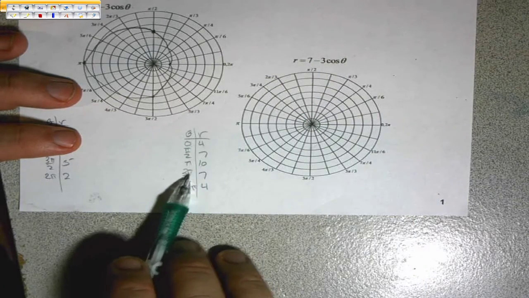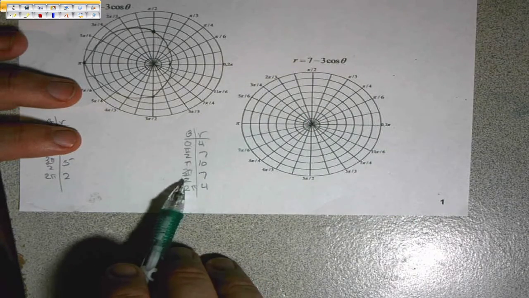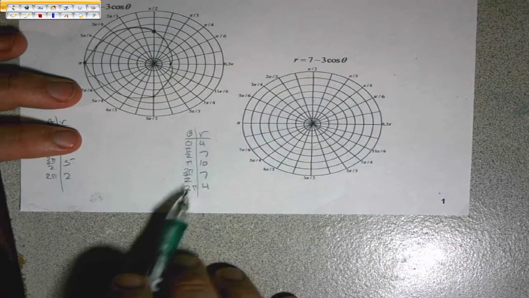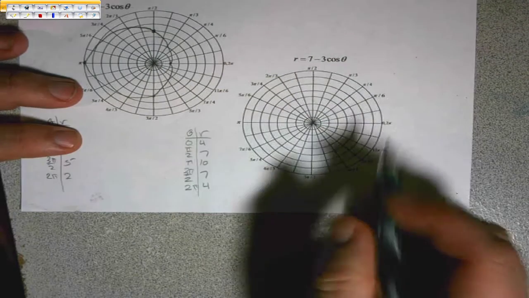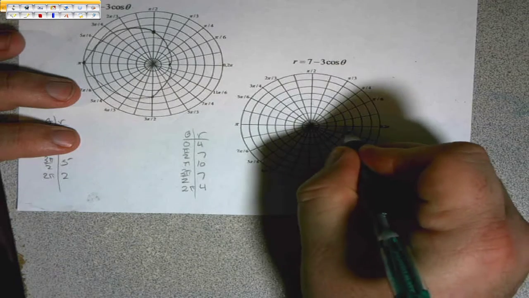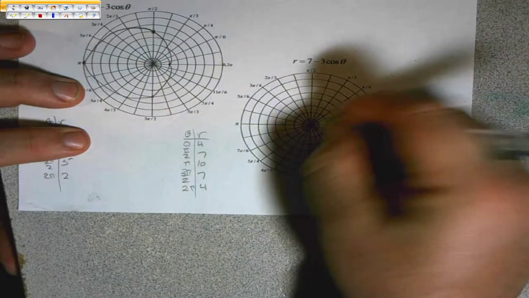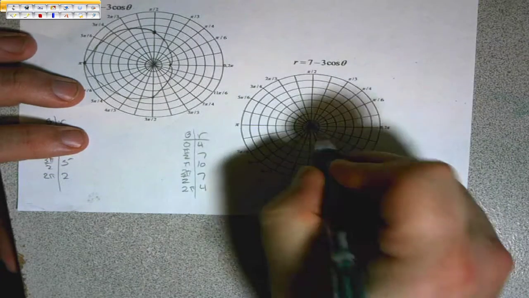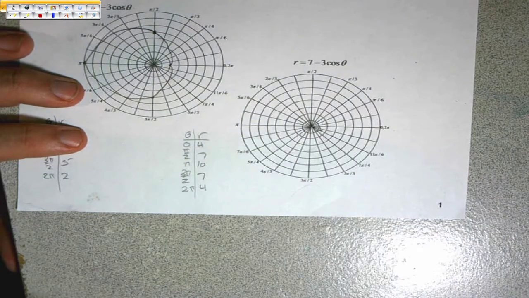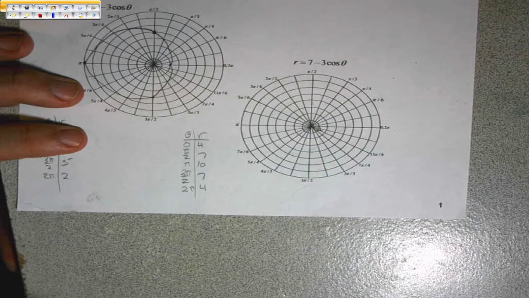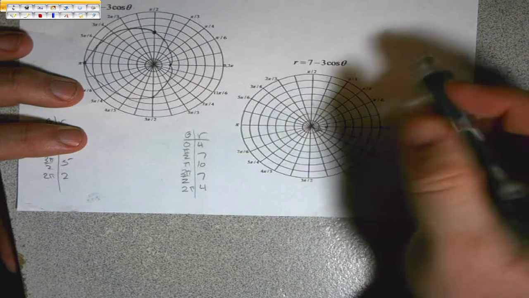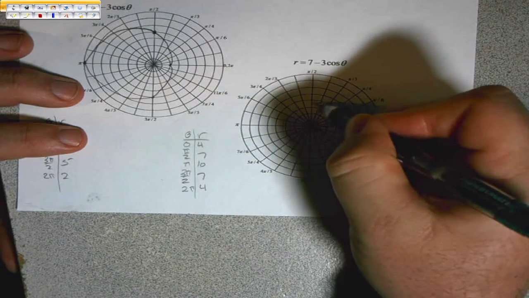That's 10. So we'll have to go by 2's. 3 pi over 2 is 0, so that's 7. And then 2 pi is 1, so we end up with 4. Oh, no, we need to go by 2's because we can't fit 10 on this. So I'll label that as a 2. 0, 2, 4. Pi over 2 is 2, 4, 6, 7.